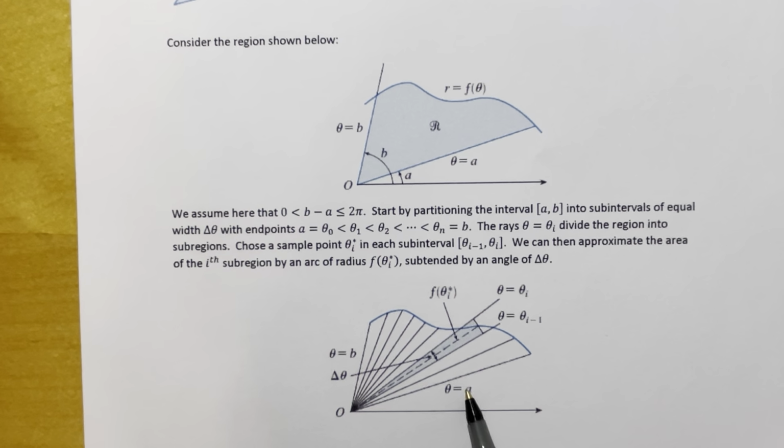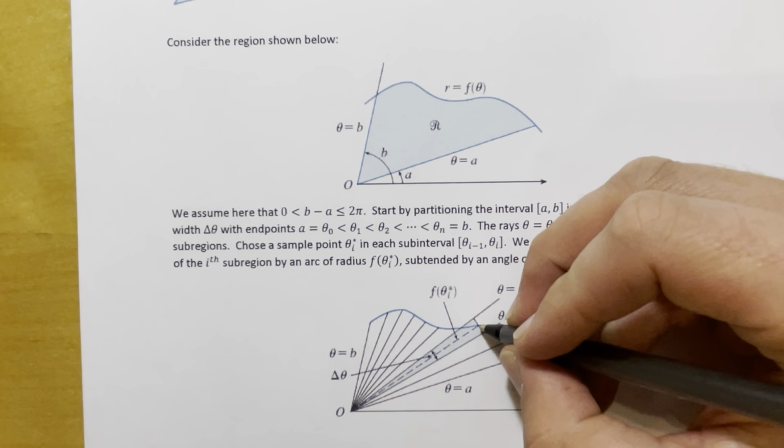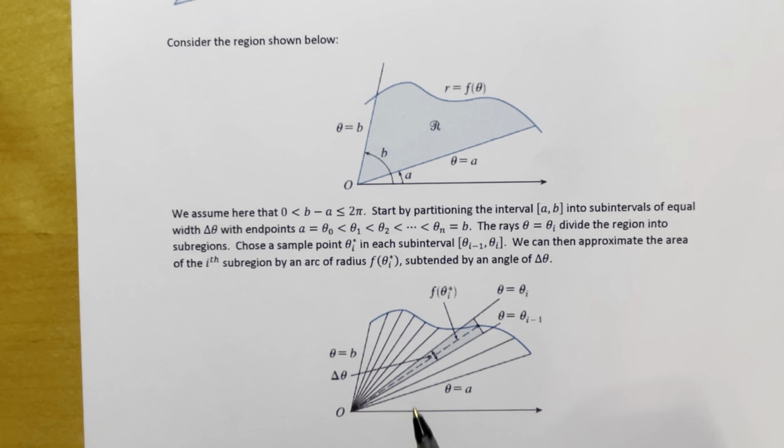Now, each of these little regions is close to a sector of a circle. So we're going to use that area formula for the sector of a circle that we showed above to approximate this. We look at any one of these subintervals, let's say the ith subinterval, so that would be theta i minus 1 to theta i. We're going to pick some sample point in that subinterval, theta i star. It lives in here somewhere. Plug that into our function, and it'll take us to a point on the curve. I'm going to treat that point as the radius of the circle that this sector came from. This blue region is not a triangle, it's a sector. It's hard to see, but this is curved right here.